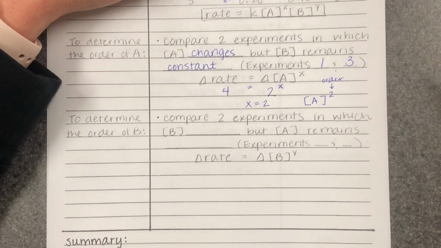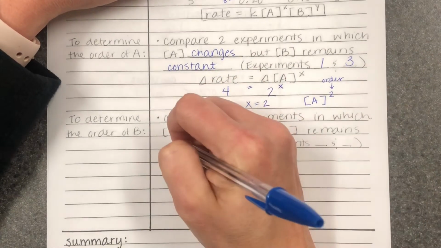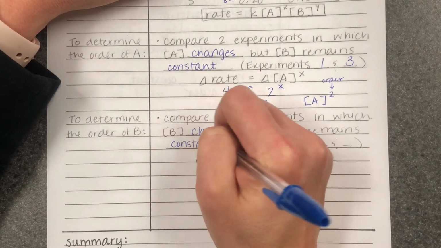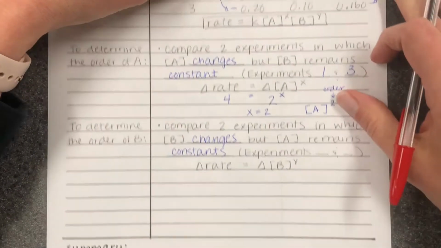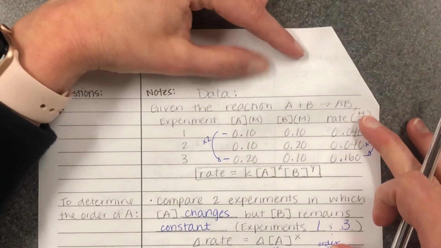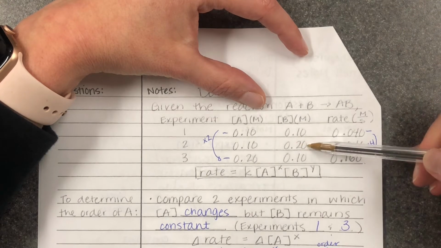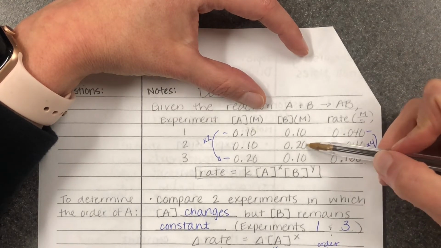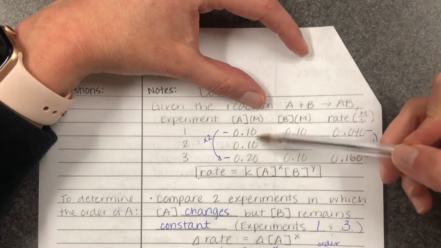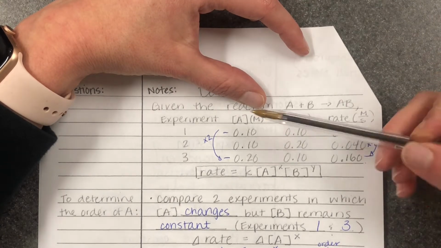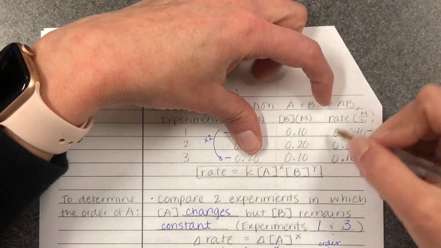Then we have to do kind of the same thing for B. We have to figure out where B changes, but A remains constant, so that we can attribute any changes in the rate to changes in the concentration of B. And if we look at that, I'm going to go back up here to the data. We can see that in experiment 2, B was 0.2. So we can either compare experiments 2 and 3 or experiments 1 and 2. If we look at the concentration of A, it's held constant in experiments 1 and 2. And so that means that since this isn't changing, it's not affecting the rate. It's the change in B that's affecting the rate here.